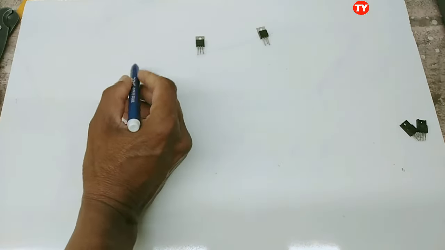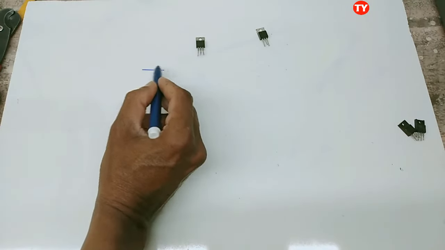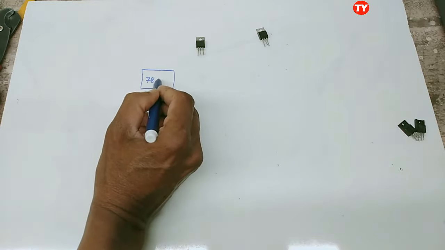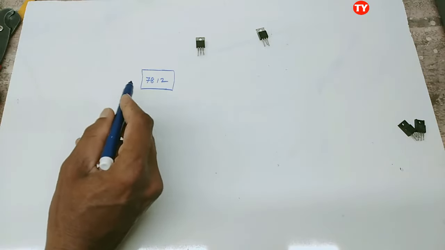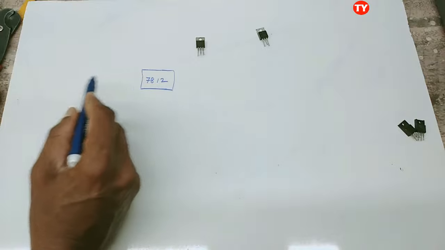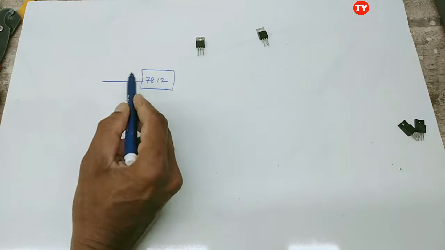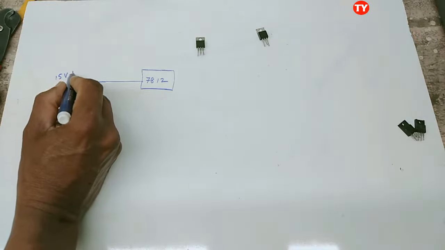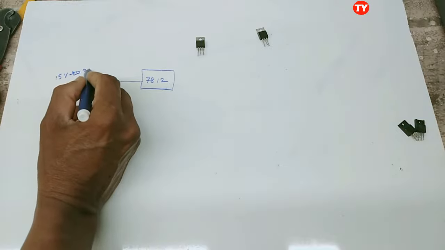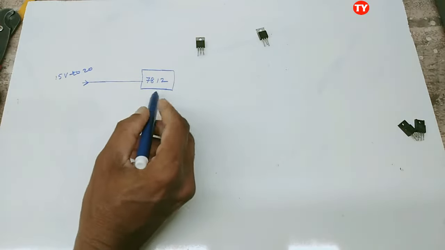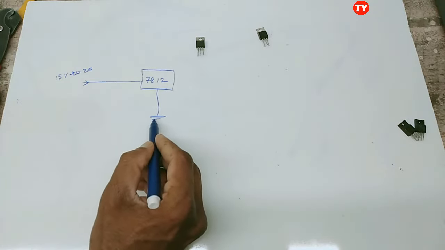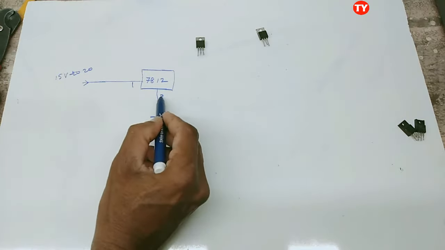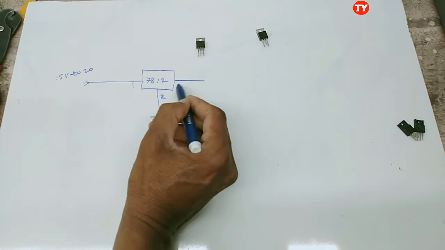Now this one, 7812 regulator IC, positive regulated IC. Here input, here we have to give 12 voltage to 20 voltage. Then this one grounding pin, and this third pin output.